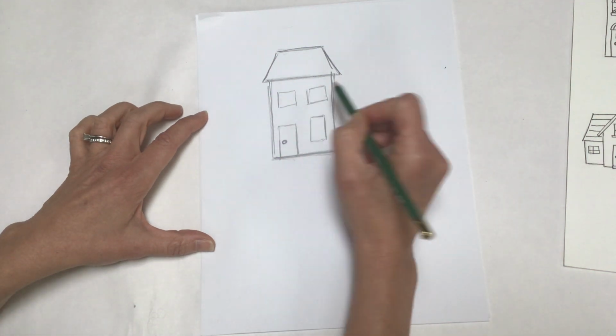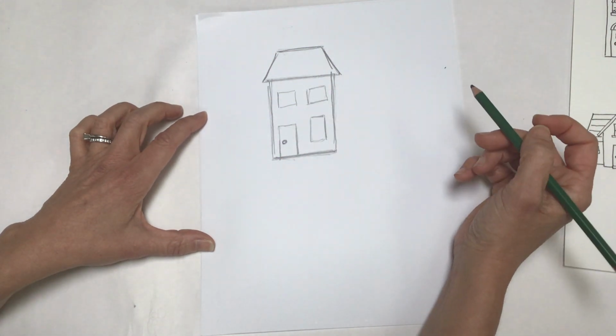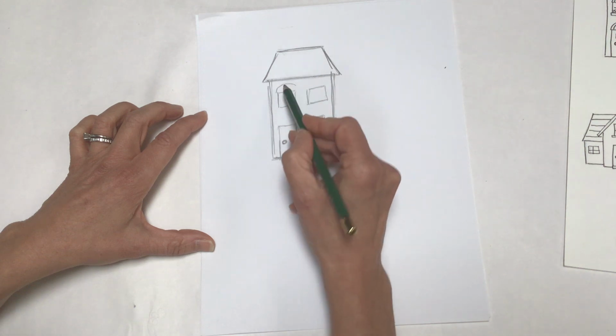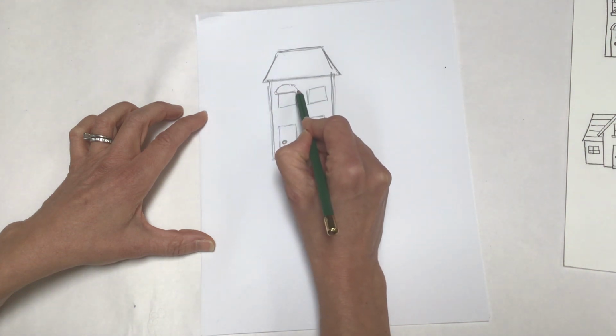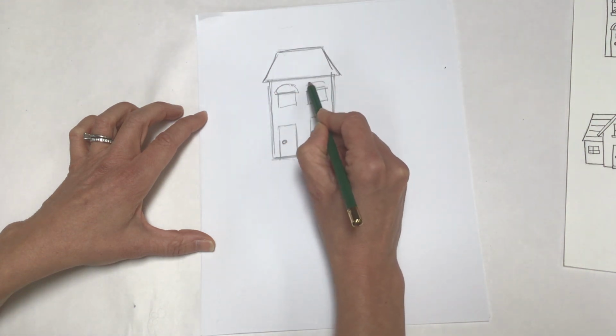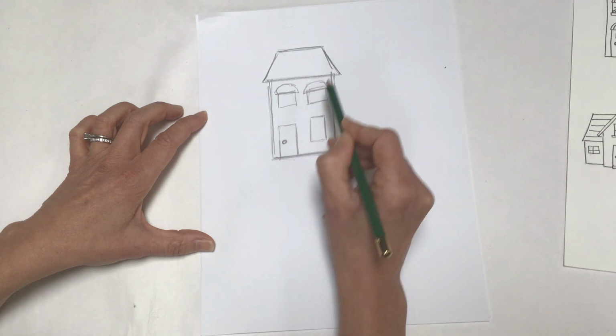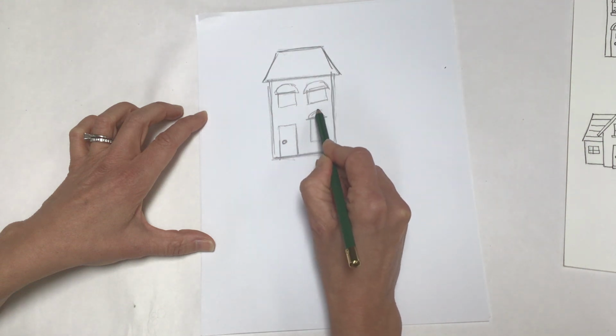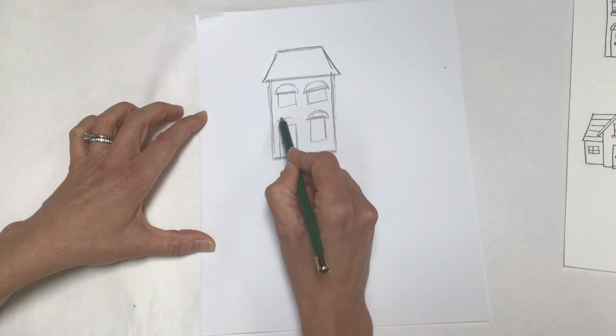All right, to give this a little bit of interest and make it a little more detailed, I'm going to add a half circle on the top of each one. And this is going to make it look like it's got a little awning on top. And so I can actually do that above the door too.